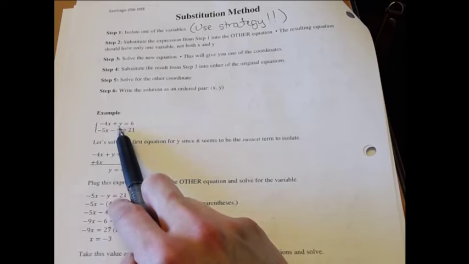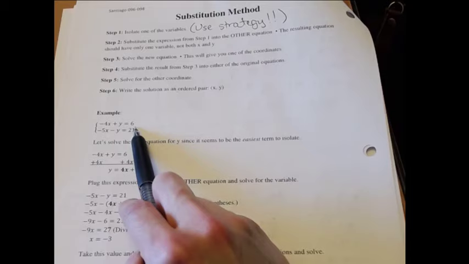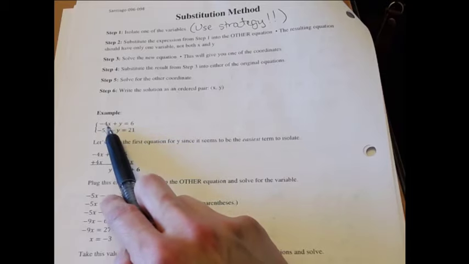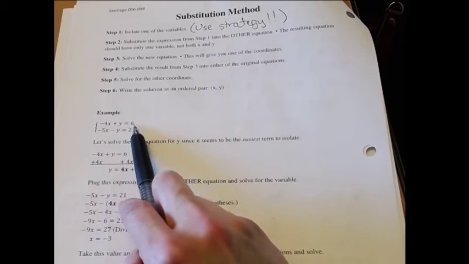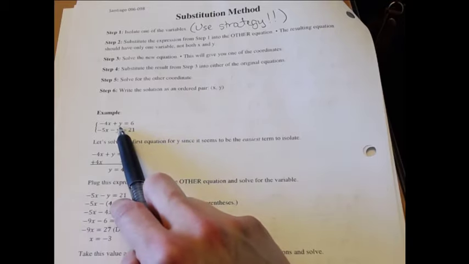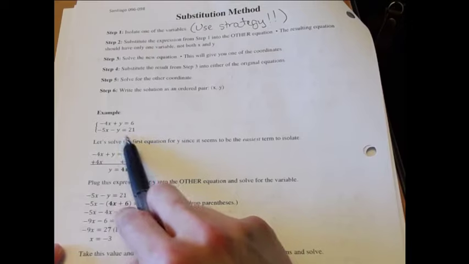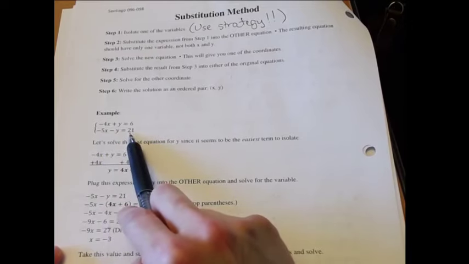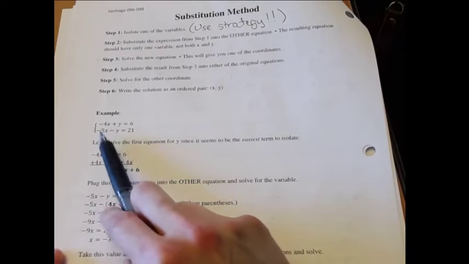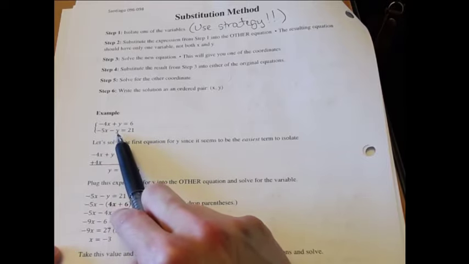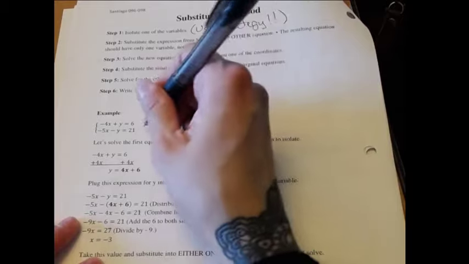If I wanted y completely on its own, all I have to do is add the 4x to both sides. That cancels the negative 4x and it brings a positive 4x over here. Awesome. In one step, I get y by itself. Let's say I'm looking at this second equation. Let's say I'm looking at both of these terms and I say, I think I want to get y by itself here.